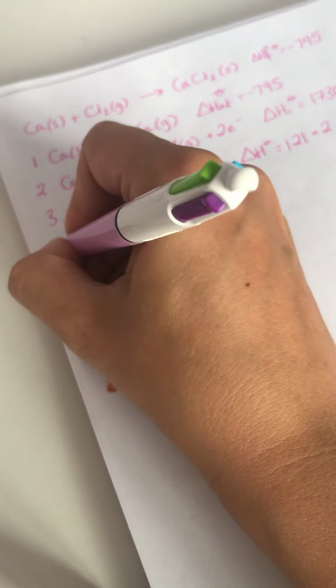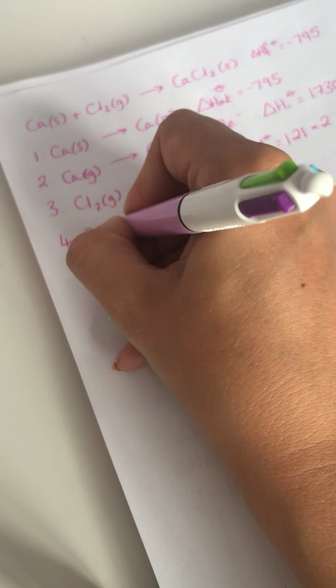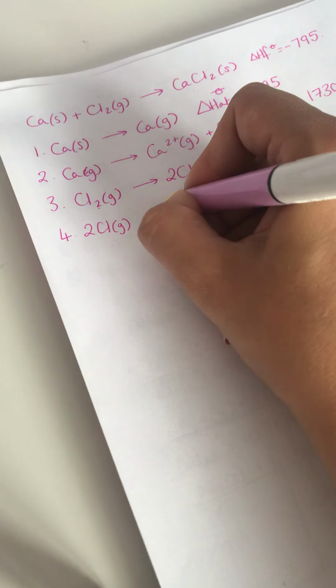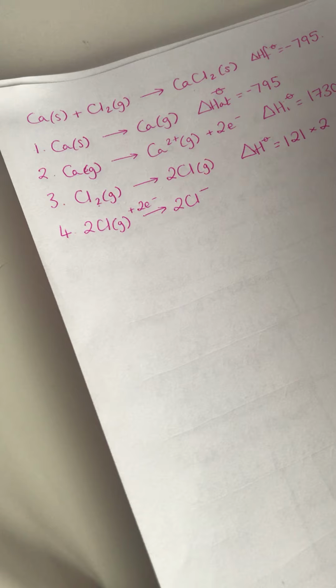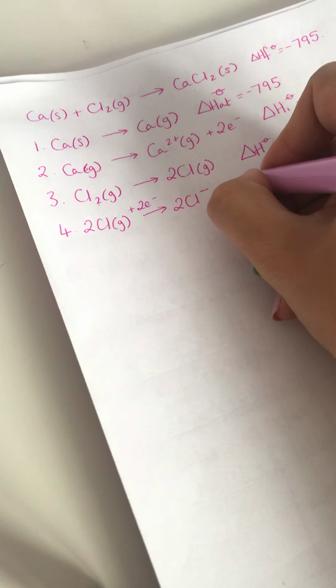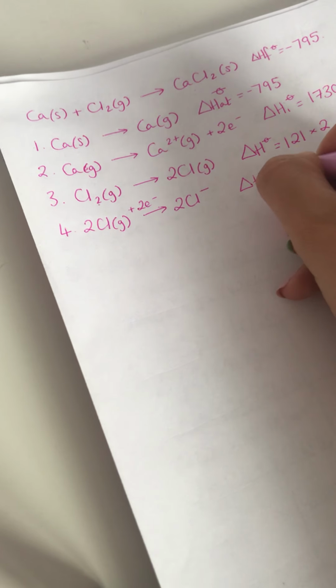The next step then is going to be to take those 2 atoms of chlorine and turn them into 2 chloride ions using 2 electrons. Forgot to put them on. Now this is what we're going to try and work out, the electron affinity. So we're going to keep that blank.